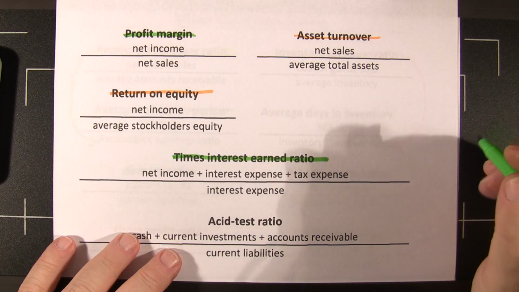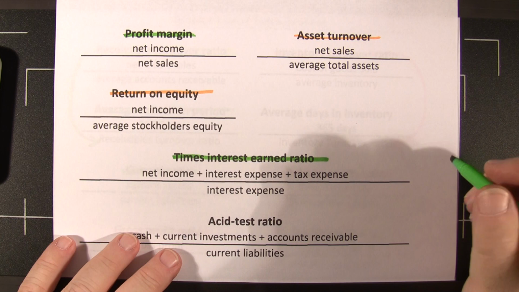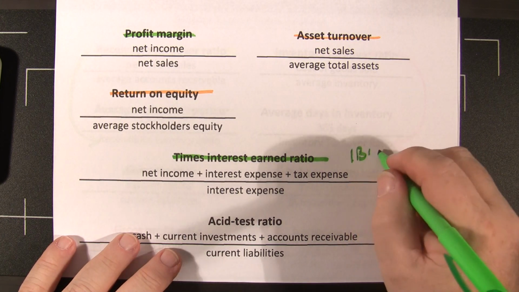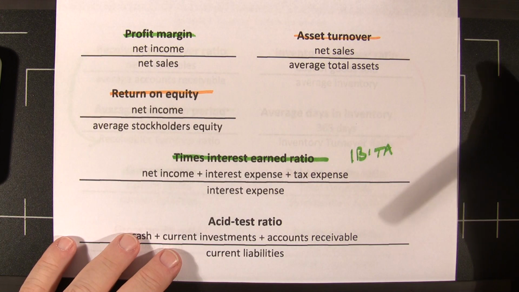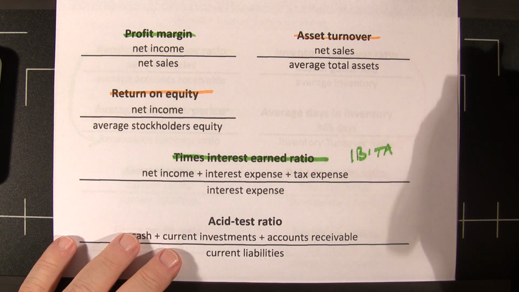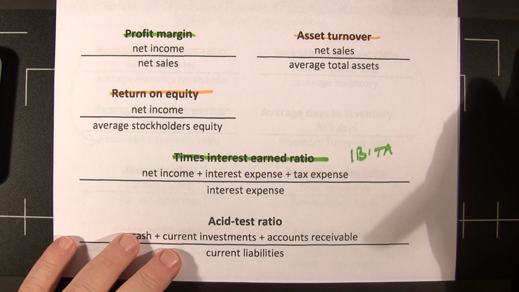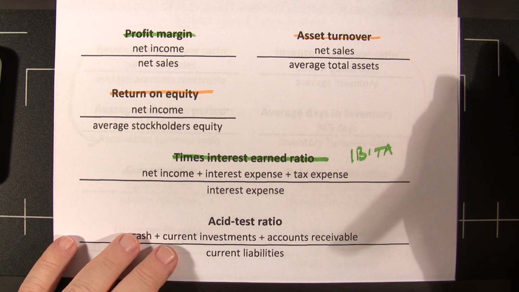Sometimes called EBIT, income before interest and taxes. You'll see that in your finance stuff, income before interest and taxes. And divided by interest expense. This says how many times can you pay the interest that you owe each year.